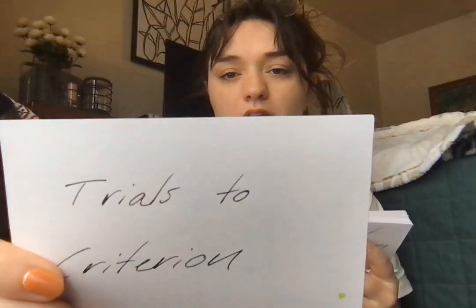Represents the number of trials or opportunities required for some performance criterion to be met. Trials to criterion, I think. Research question that analyzes 2 or more independent variables that make up a treatment package. Component analysis. The extent to which an intervention's conditions are implemented as designed. Treatment fidelity.